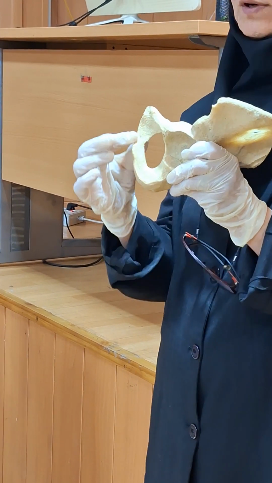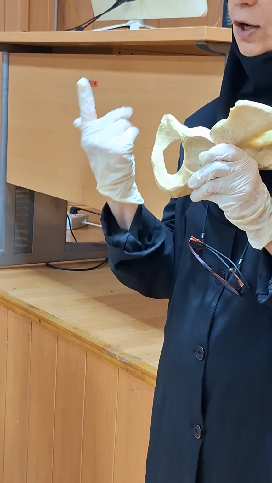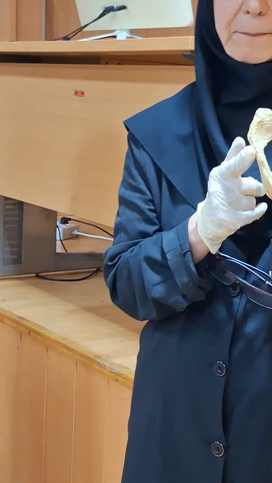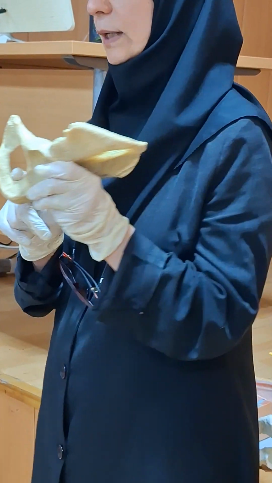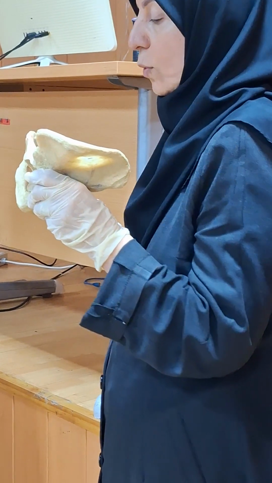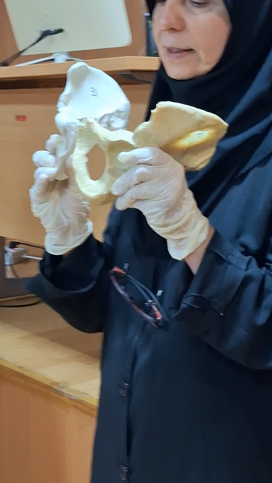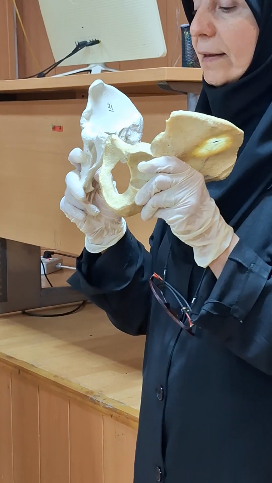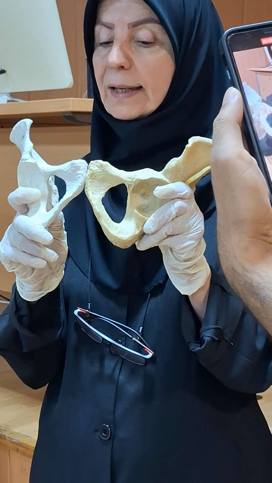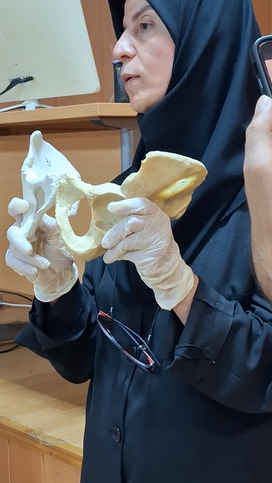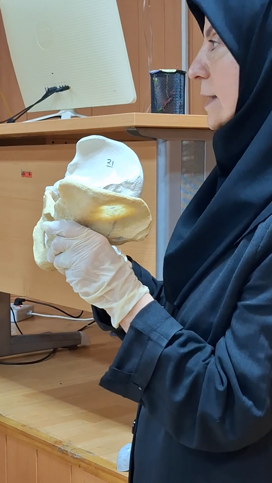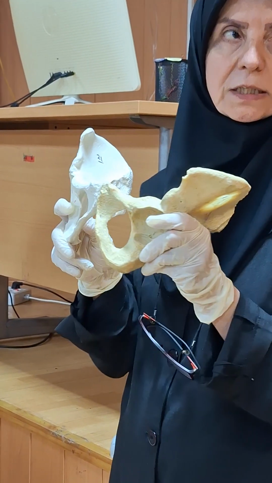About the inferior rami. The inferior rami consists of two borders, medial border and lateral border. The medial border from this bone and the medial border from this bone make the infrapubic angle or subpubic angle here. Subpubic angle in the female sex is around 80 to 85 degrees. In the male sex it is around 50 to 60 degrees.